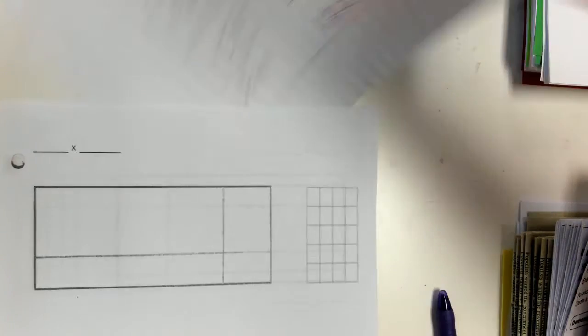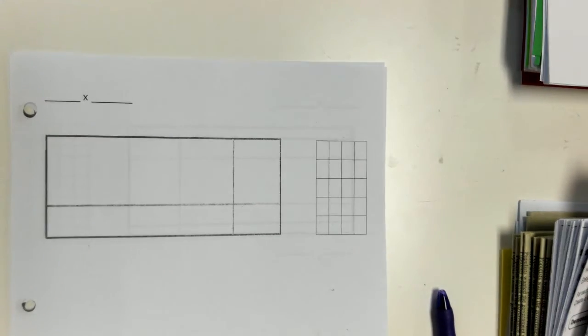So this is what we're looking at. We are learning today how to multiply a 2-digit number by a 2-digit number. And guess what? This is something you already know how to do, because we're going to use our same process. We are going to multiply with expanded form. We'll call it the area model because we make an area model, but we are multiplying with expanded form.